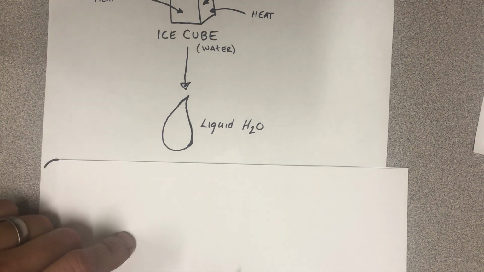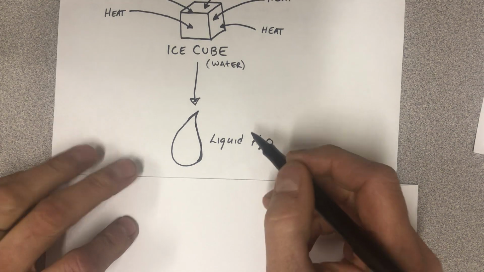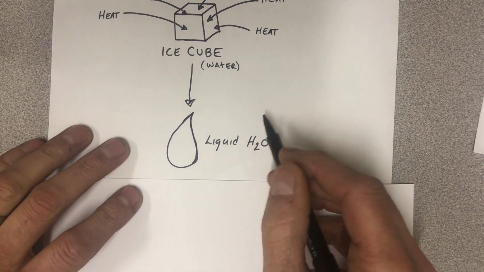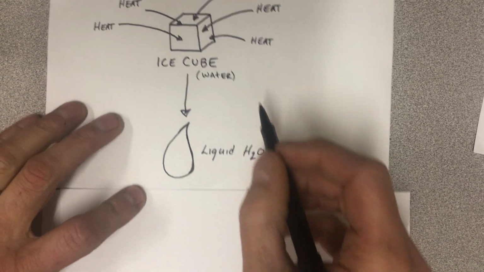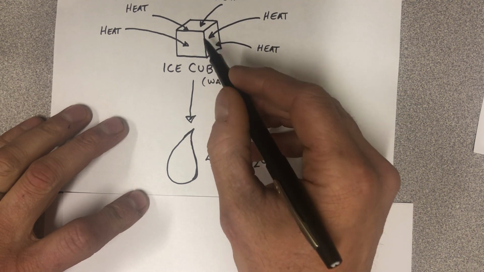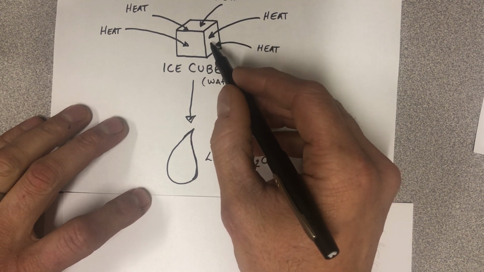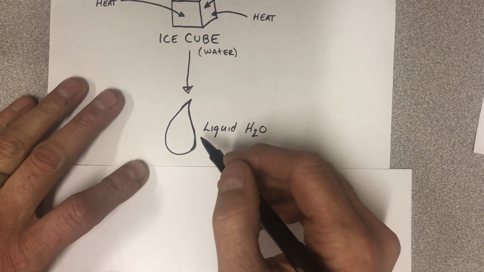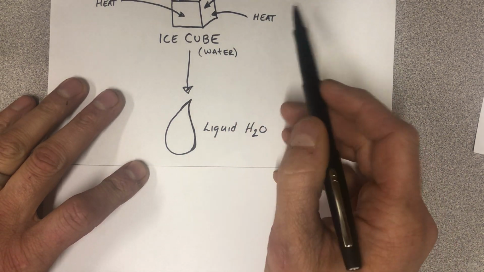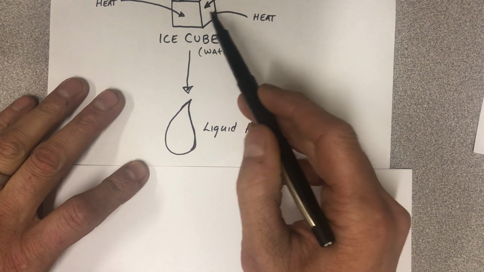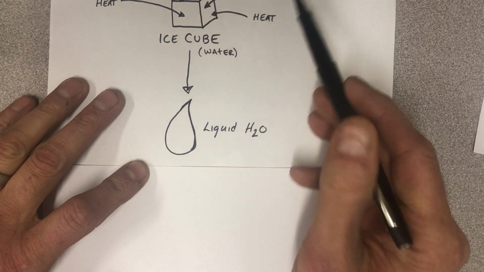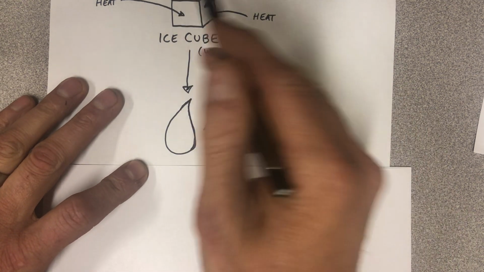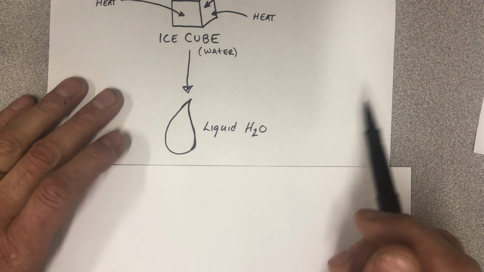It turns into liquid water, and that's pretty understandable when you think about relative energies. We know that solid state water has a lot less kinetic energy than liquid state water does. So the energy to make solid ice turn into liquid water comes from this surrounding heat that is all around the ice cube, okay?